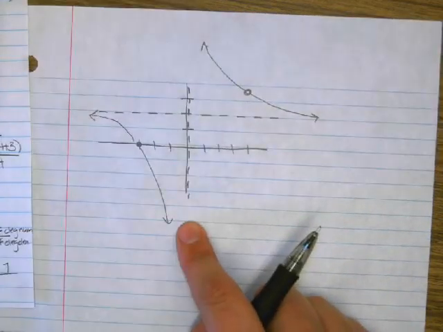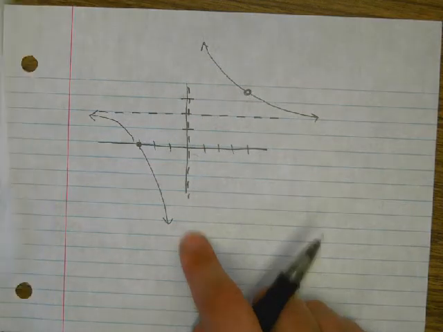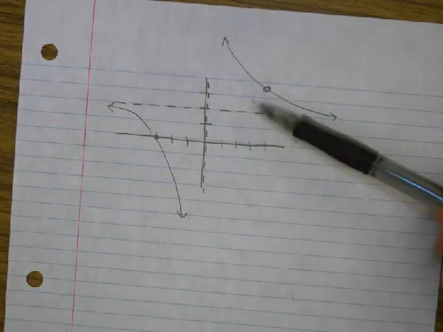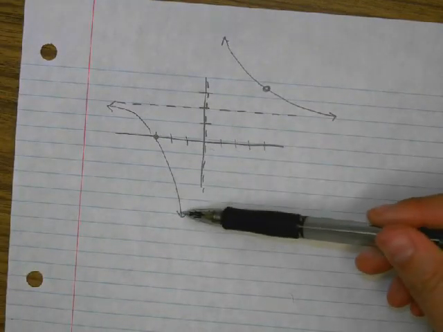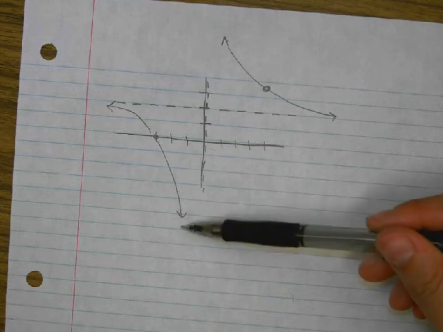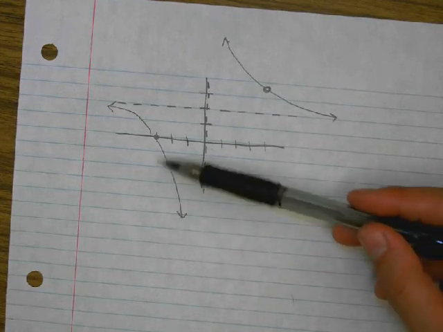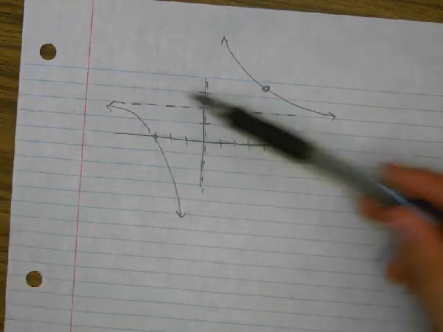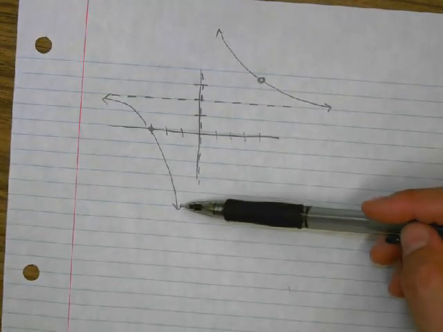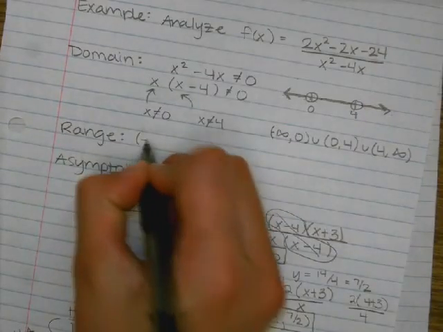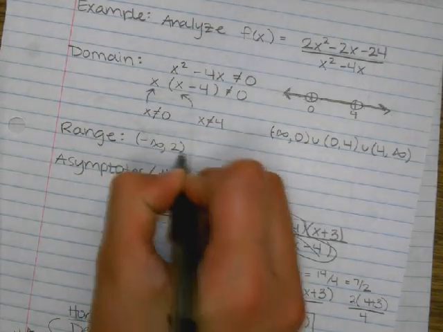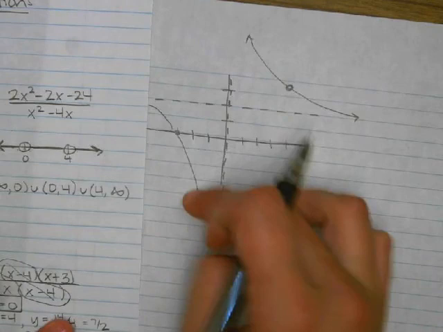And now this picture is where we can get our range. So if I look at this, I'm going to go from down to up. So I can see my arrow goes down, so that's -infinity. And then as I go up, I can see we're including all these values. So for the range, I feel pretty good about saying from -infinity up to 2. And that took care of this curve.